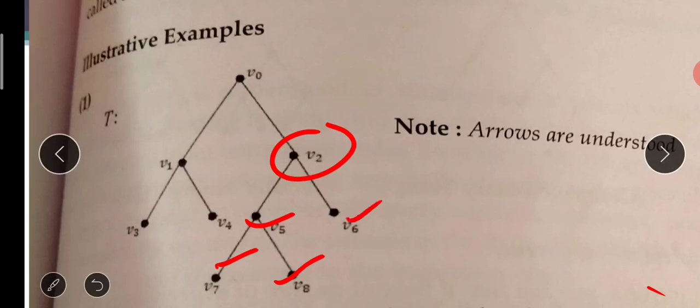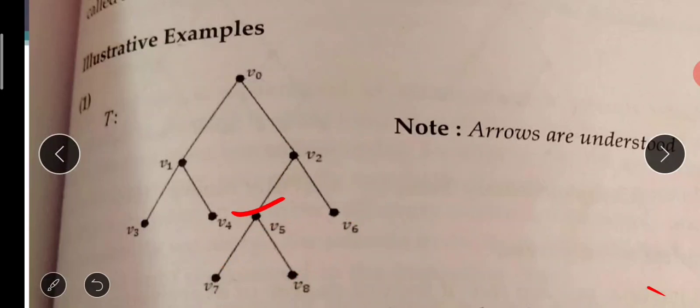Am I correct? Try to understand the concept very clearly. Vertex V2 is the ancestor of the vertices V5, V6, V7, V8.